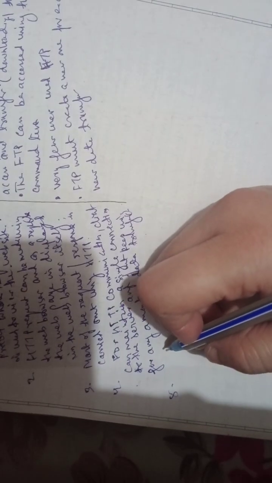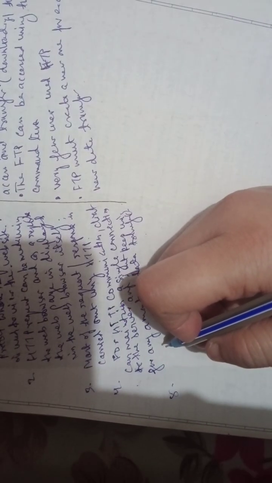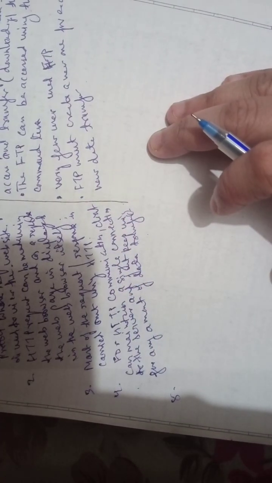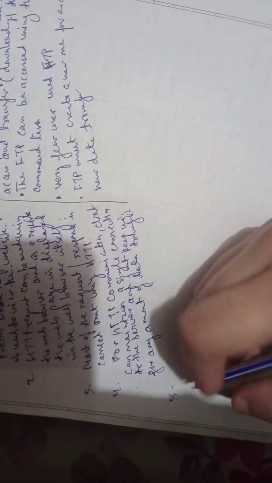Next is fifth one. Here the HTTP request and response is associated with the web server, and where FTP request and response is associated with the file server.